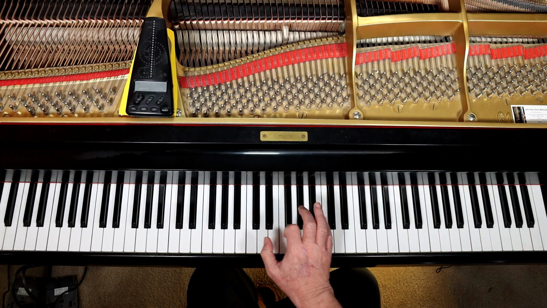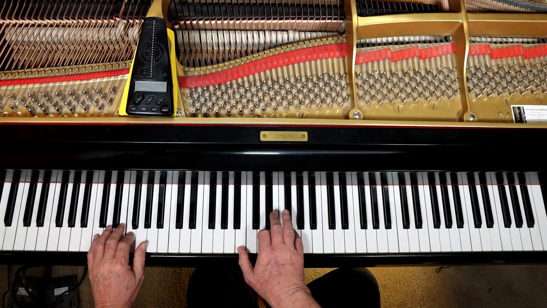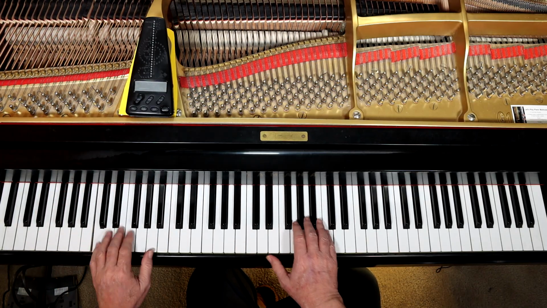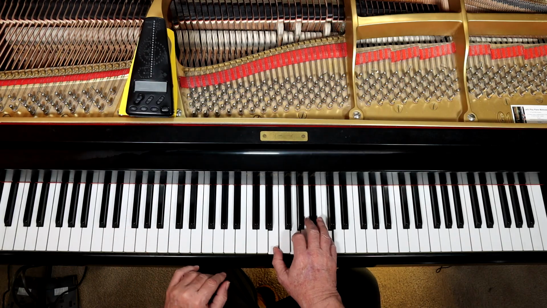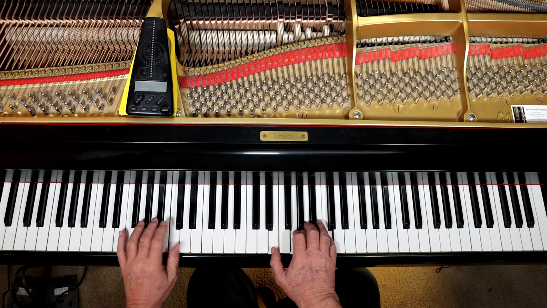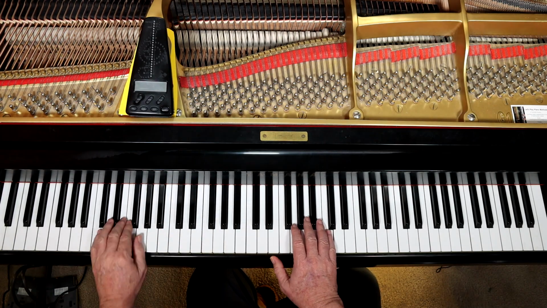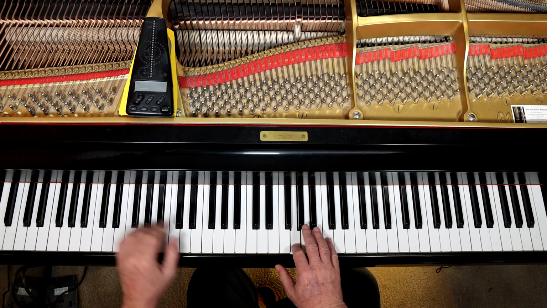And then the dynamics apply to the melody of the right hand. Moderately loud. This in the background. Soft. Soft, very soft. Third line down, soft. Now loud.